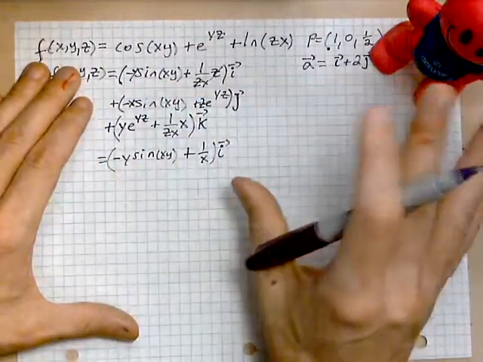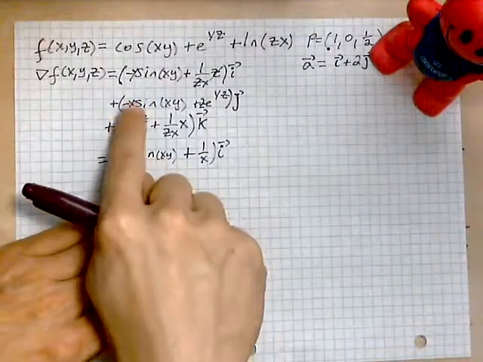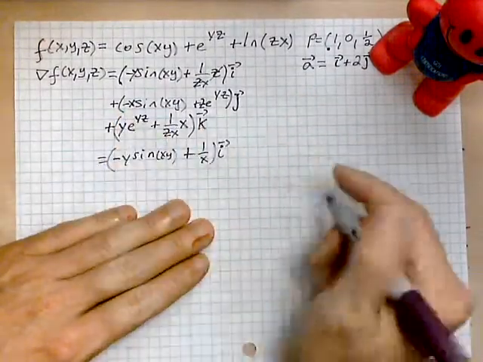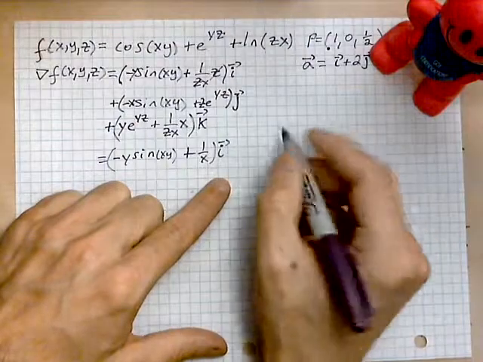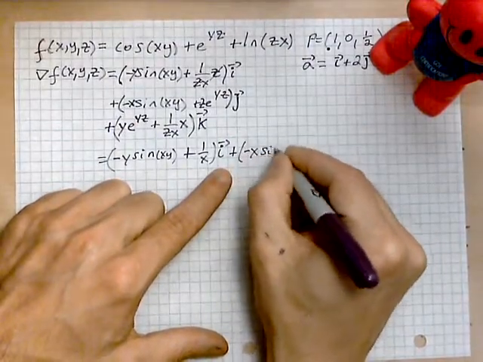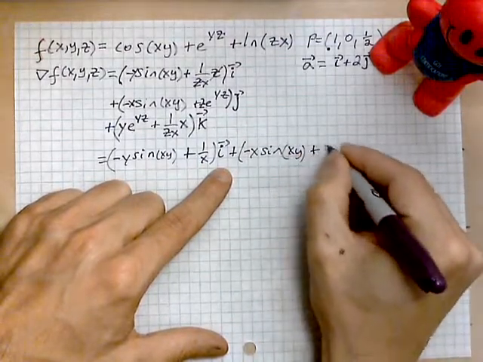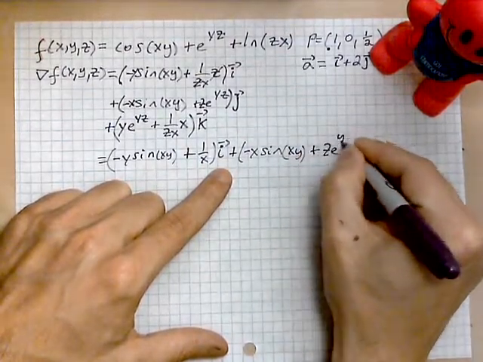These procedures are elaborate, and one mistake can cost you 20 minutes of wasted time. Speaking from experience. So what we have now is plus negative x sine of xy plus z e to the yz.